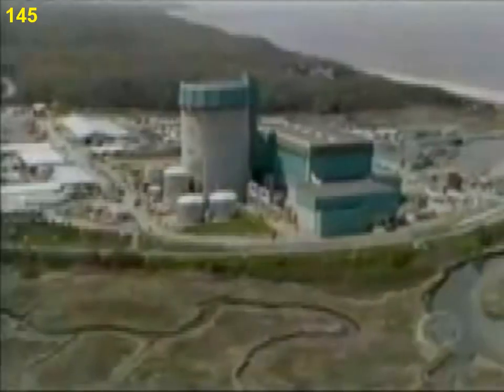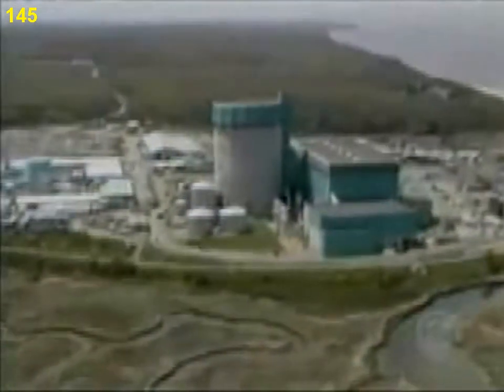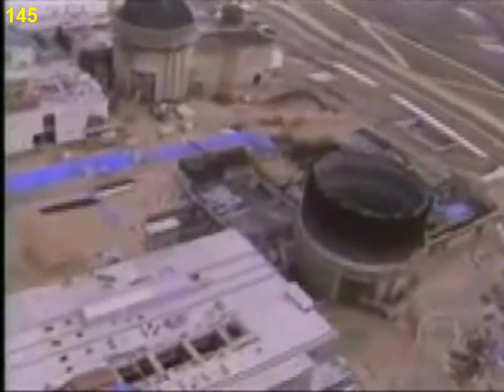In the 1980s and 90s, political opposition, regulatory delays, cost overruns, and a drop in electricity demand forced utilities to pull the plug on dozens of projects, and the industry has a long memory. There is some level of concern, but what we've found out and what we have seen is the more educated the public is, the more they understand the technology, the more comfortable and the more accepting they are.